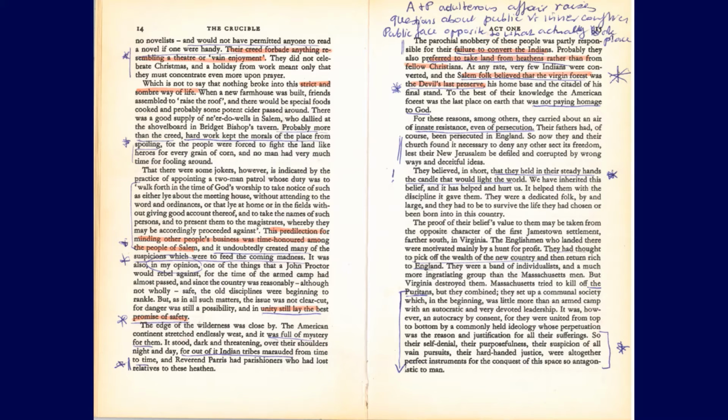And the next quote is really nice because it links in beautifully with The Dressmaker. This predilection for minding other people's business was time honoured among the people of Salem, and it undoubtedly created many of the suspicions which were to feed the coming madness. Just like we have in The Dressmaker, this idea that especially the women continually talk about each other. Everyone knows everyone's business. Beulah Harradine is a prime example of that.